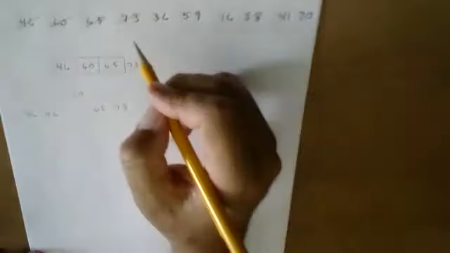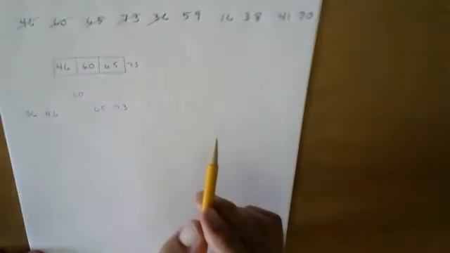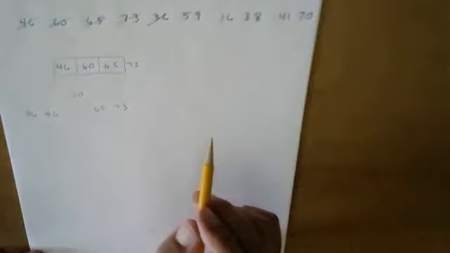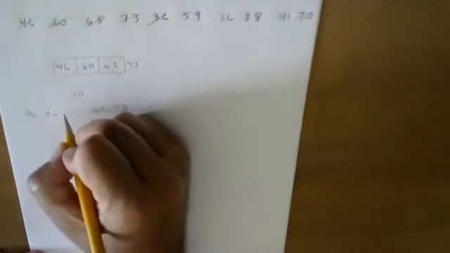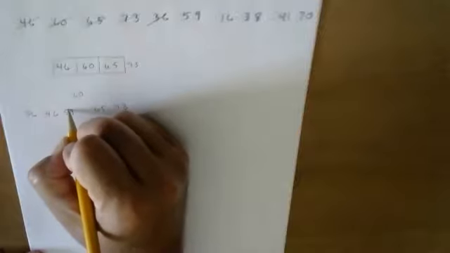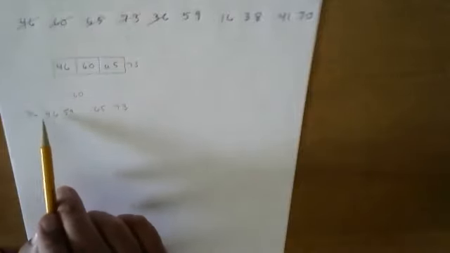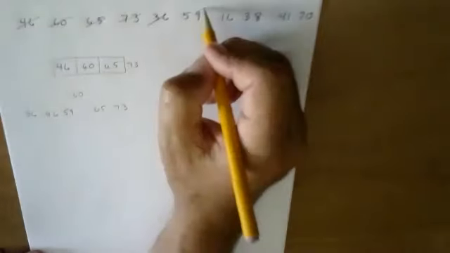36. Again, I'm filling from the bottom up. 36 is going to go over here with 46. 59. It's less than 60. Yep. 59 goes there. So really, when I get ready to add these to the node, I have to search through the node, and I may have to move things to the right to insert. It could be before the 36. It could be between them. It could actually be on the end. So I have some problems.